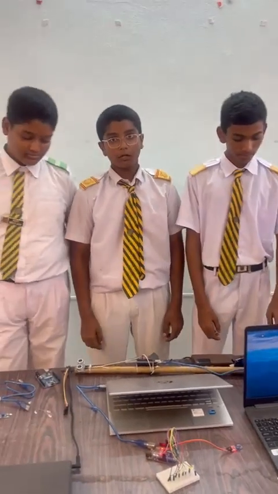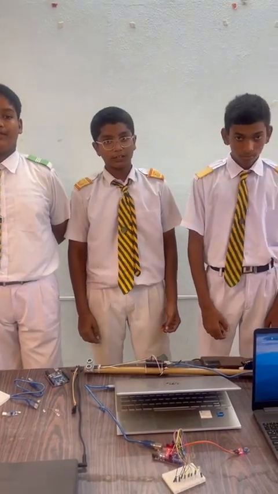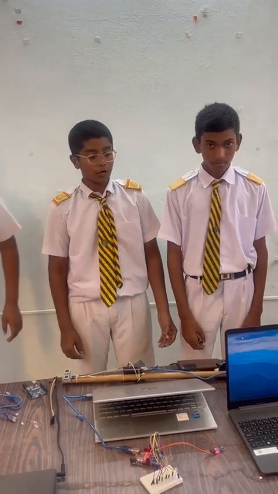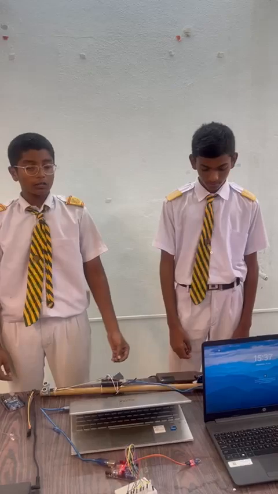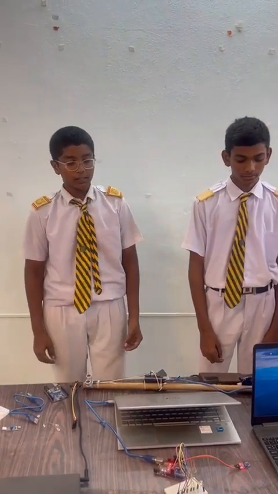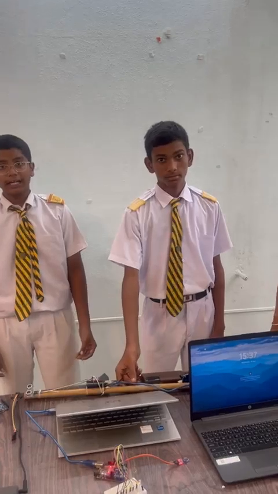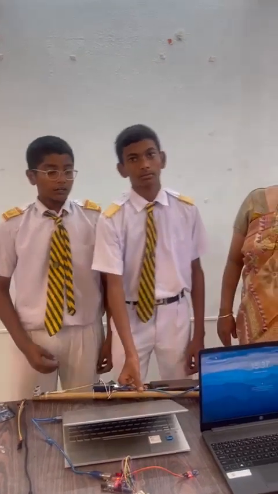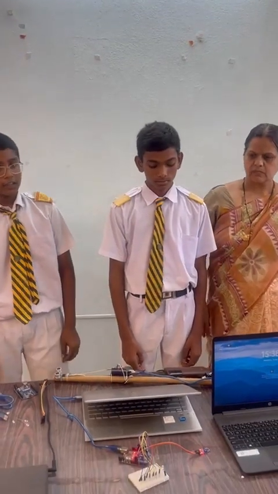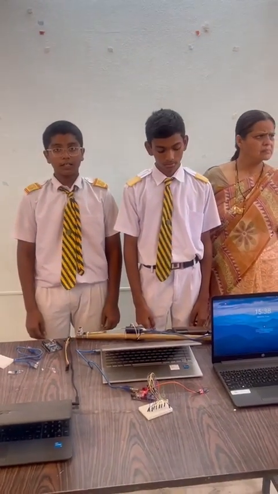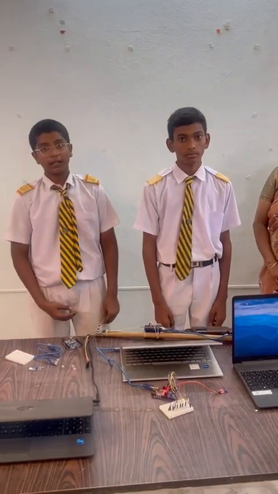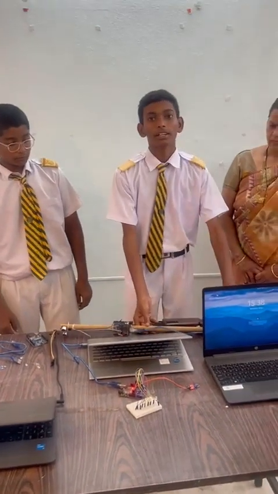By keeping in mind the problems of blind people, we have designed a project which helps blind people avoid injuries and accidents. In this project, the ultrasonic sensor is used, which can detect up to 1 meter. The ultrasonic sensor will detect the obstacle in front of it and send the signal to the buzzer. Immediately the buzzer will buzz and the sound is heard by the blind man and he will change his route. Now I will demonstrate my model.